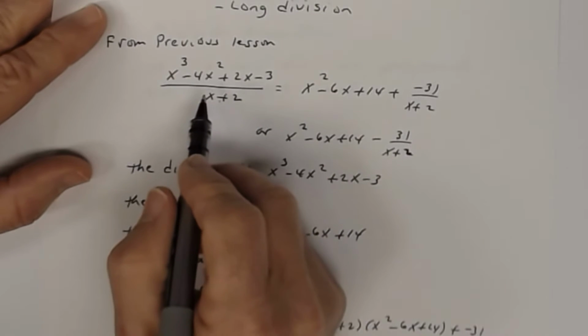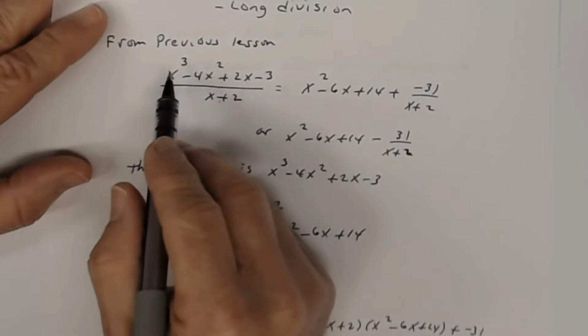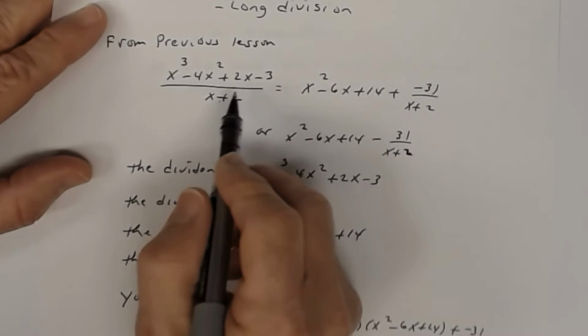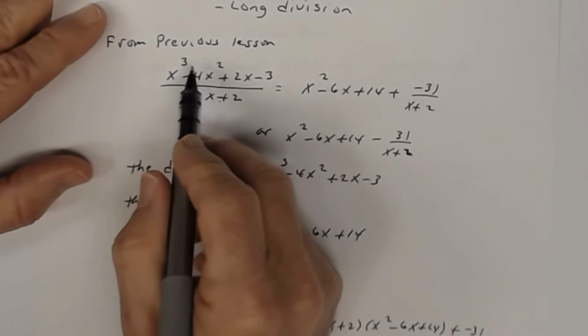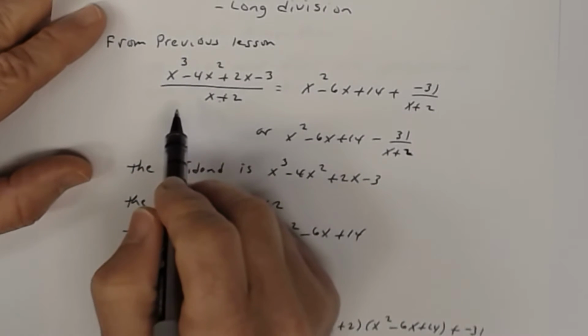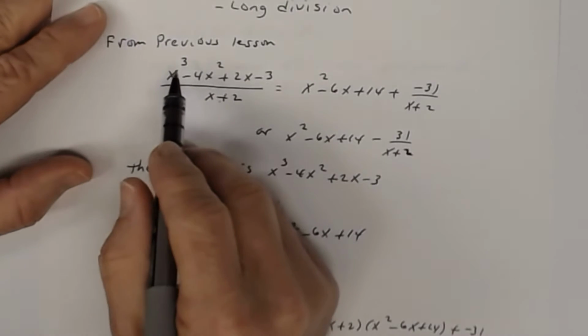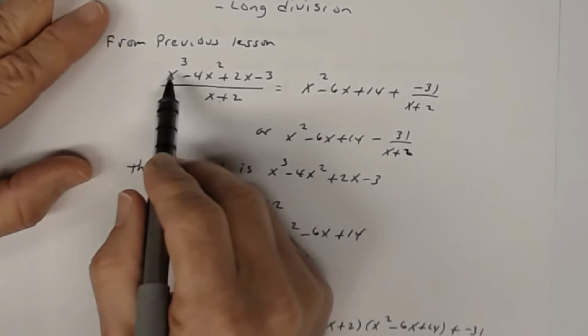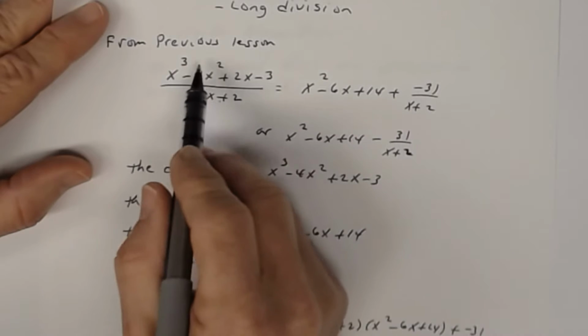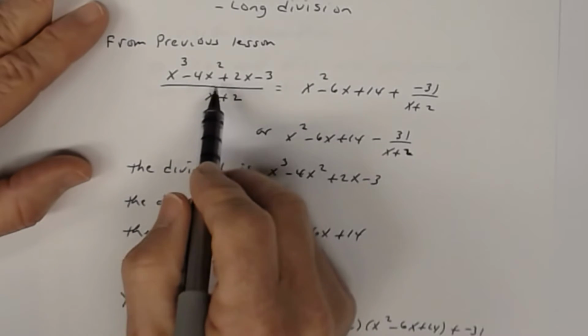All right, so keep in mind that whenever you have a polynomial that looks like this and looks like this, the degree would be the largest exponent that you see. Okay, so again, the degree of the numerator is 3, the degree of the denominator is 1.